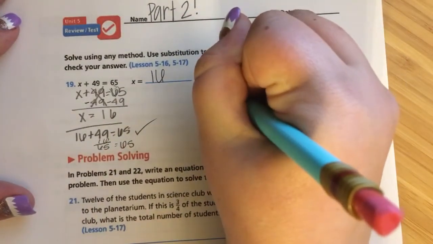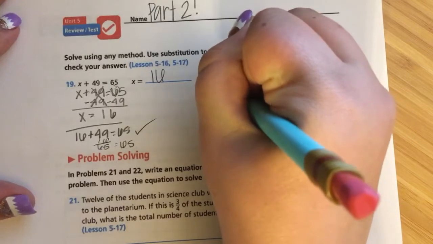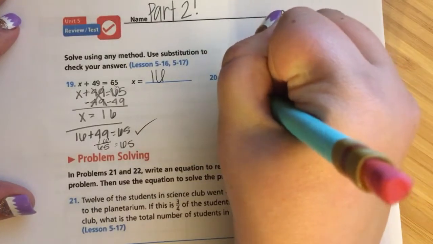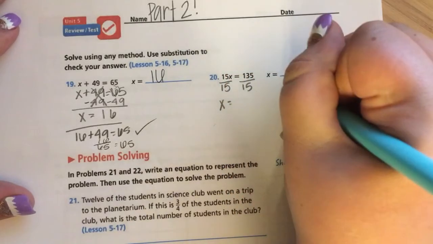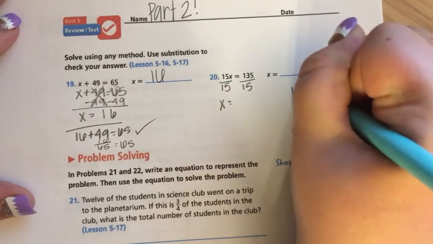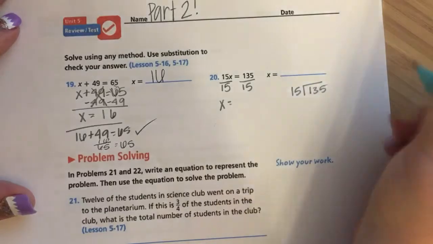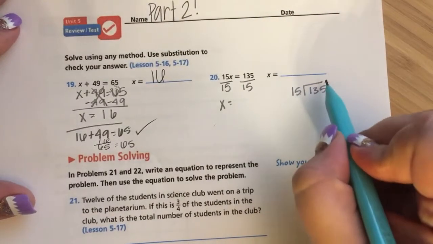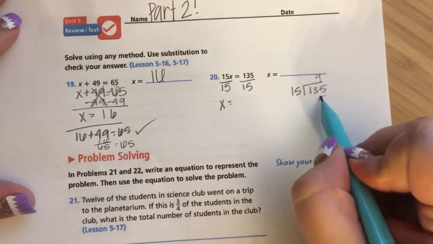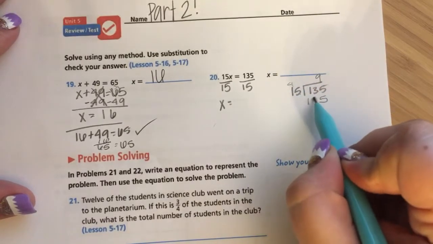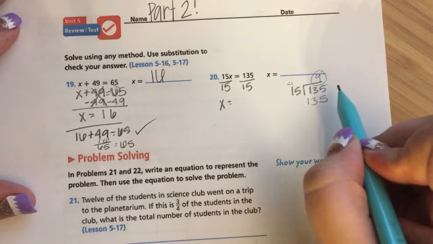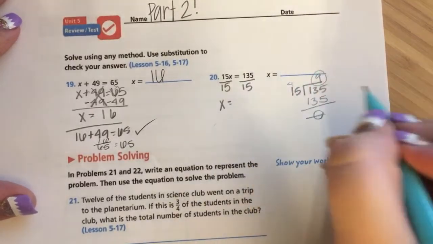Now this one is multiplication. So I will have to divide to do the inverse operation to get it by itself. So when I divide x by 15, that cancels it out and leaves me the x by itself. 15 will go into 135 how many times? Well, I know it's not 10, so it's 9. So I multiply that and I get 135. So x is equal to 9.